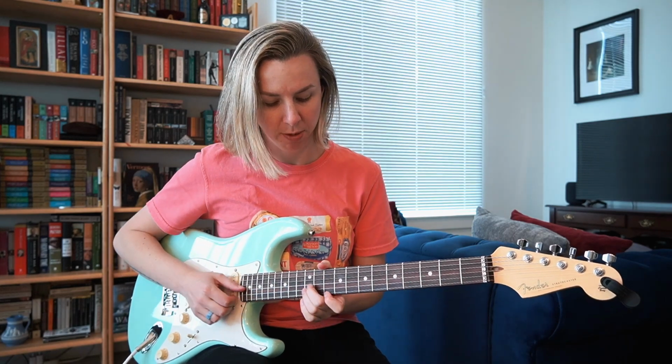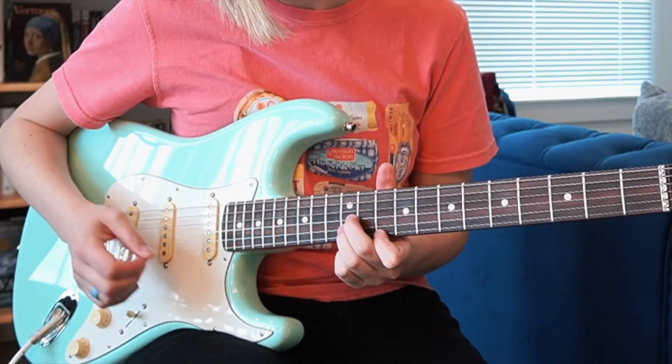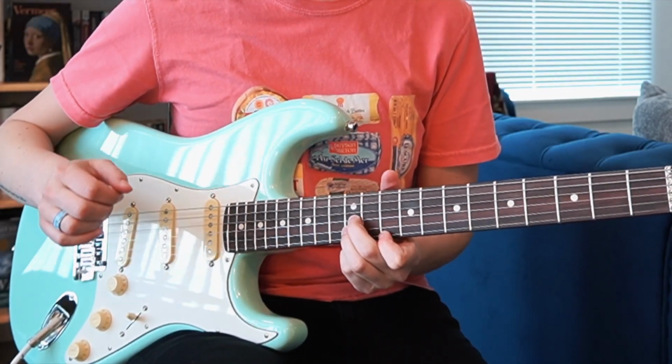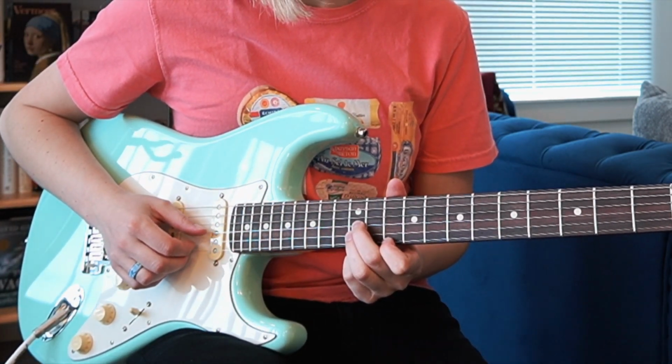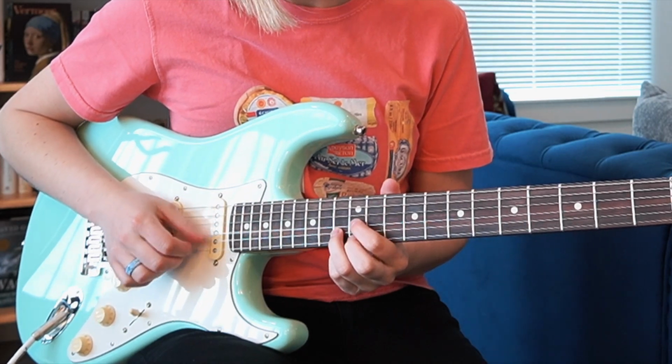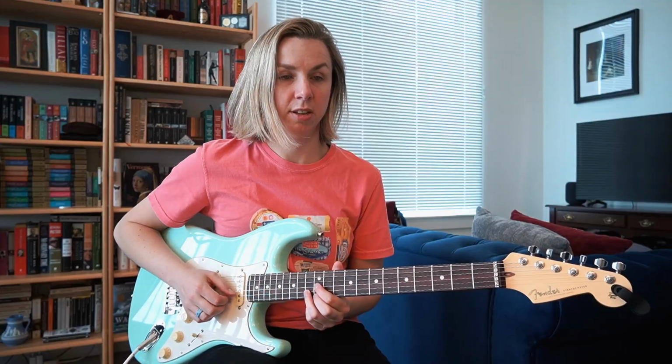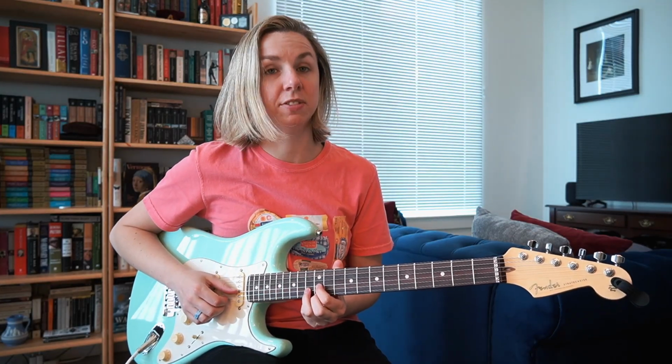So we'll start here with G in root position. So we've got that. And then for your 4 chord, you've got this one, because G is also a note in the triad of C.